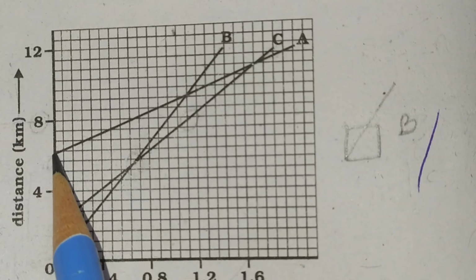Here there are two reasons for part A. First one is, it makes the largest angle with the x-axis, you can say the positive x-axis. Also, its slope is the largest among the three. That is the reason object B is traveling fastest. Now let us see part B.